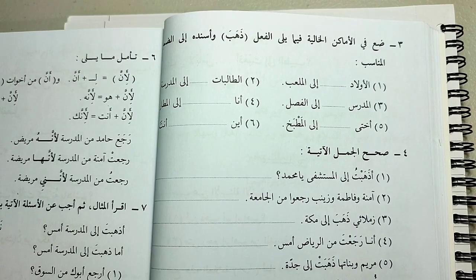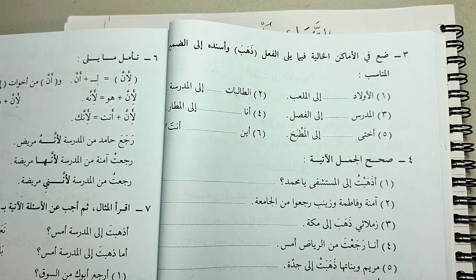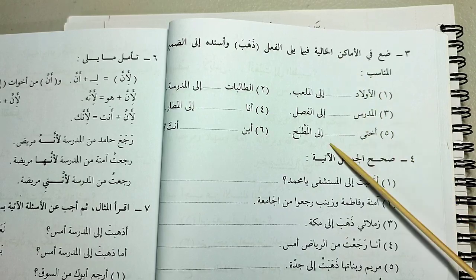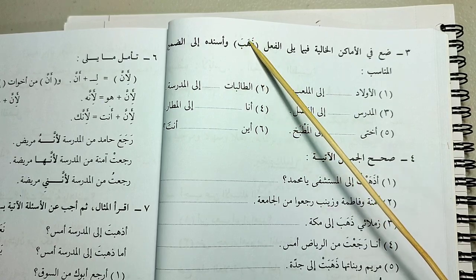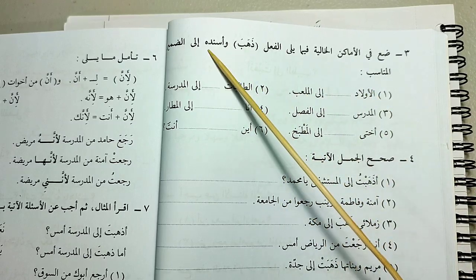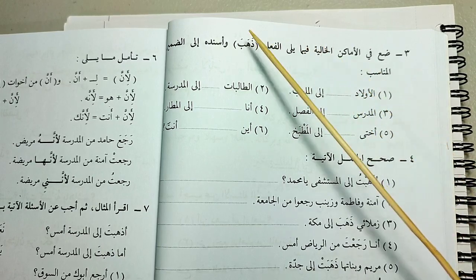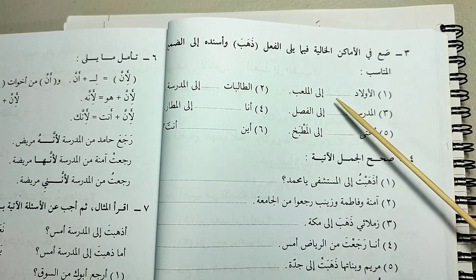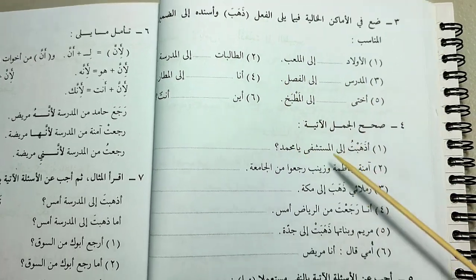The third exercise, ضع في الأماكن الخالية فيما يلي الفعل ذهب وأسنده إلى الضمير المناسب. We need to place in the empty spaces فيما يلي, in that which follows, الفعل ذهب, the past tense verb ذهب, وأسنده إلى الضمير المناسب, and we need to reference it and ascribe it to the appropriate ضمير, the appropriate pronoun. So we're going to be using ذهب, but we need to do the conjugation and choose the right ضمير to attach onto it so that the sentence makes sense. This is exercise number 3.